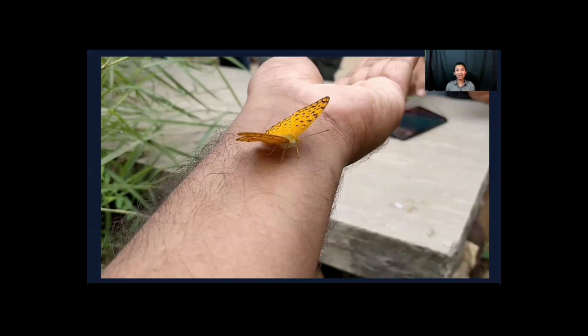Sometimes they even come and land on your hand or on a sweaty cap. That's because even from there, they can get some salts and minerals.